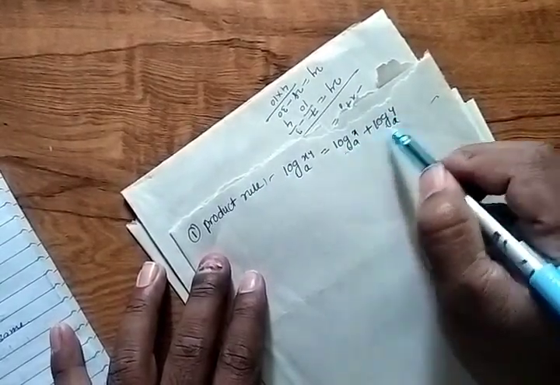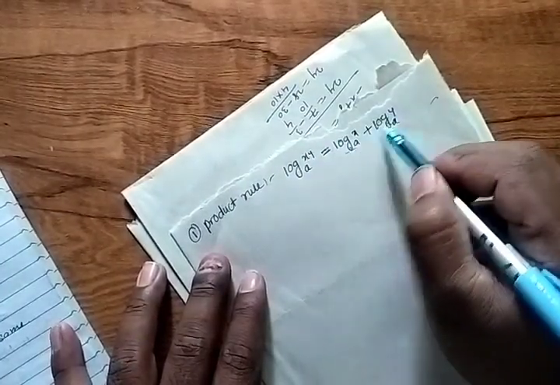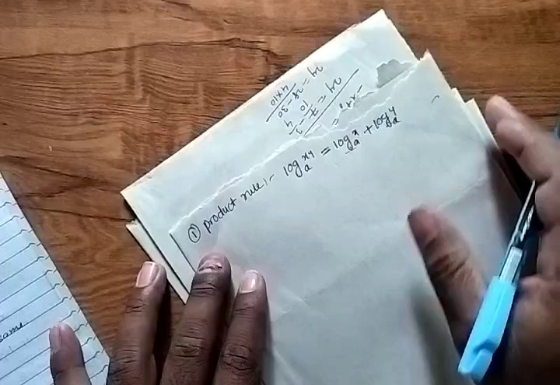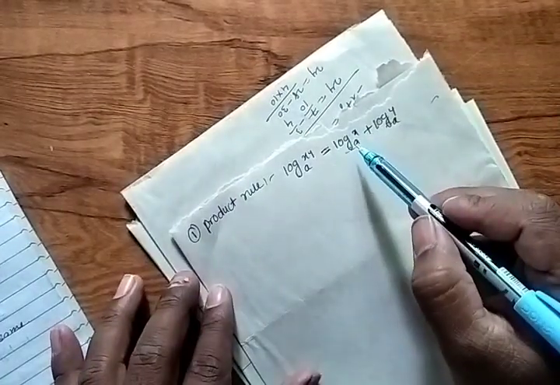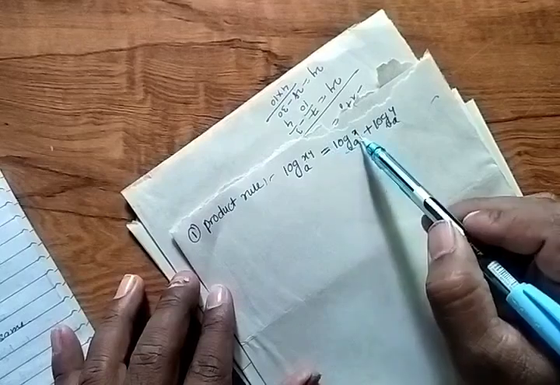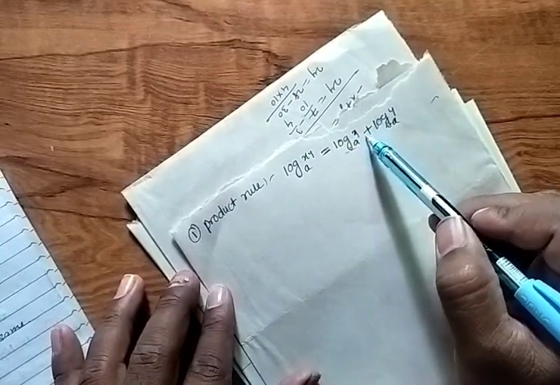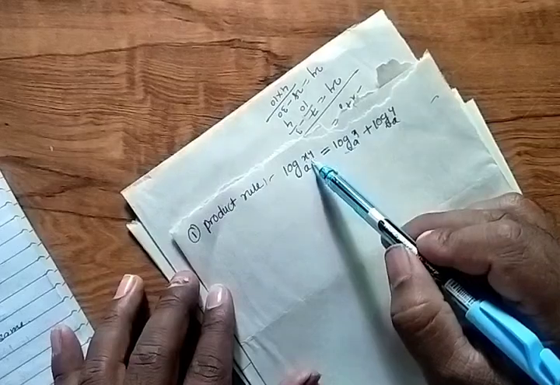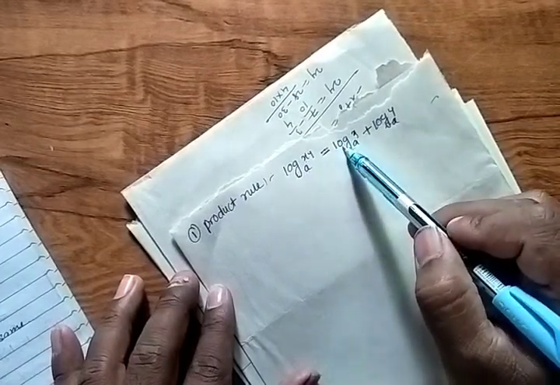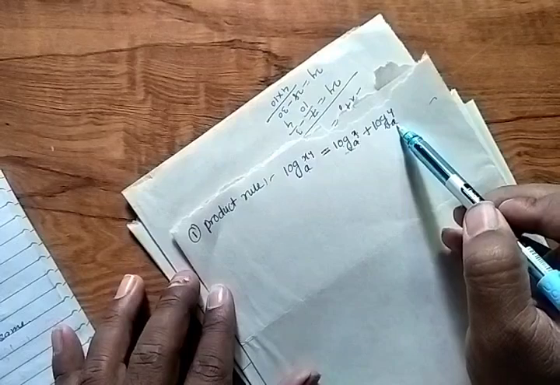The base is same in right hand side and left hand side. Only change is that this product is taken as addition form.